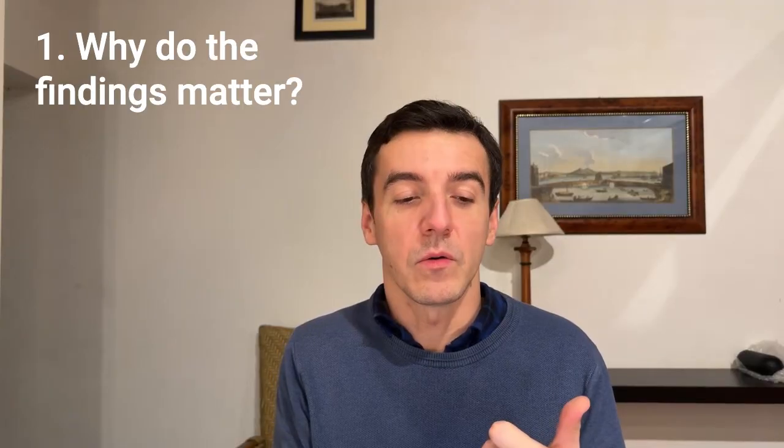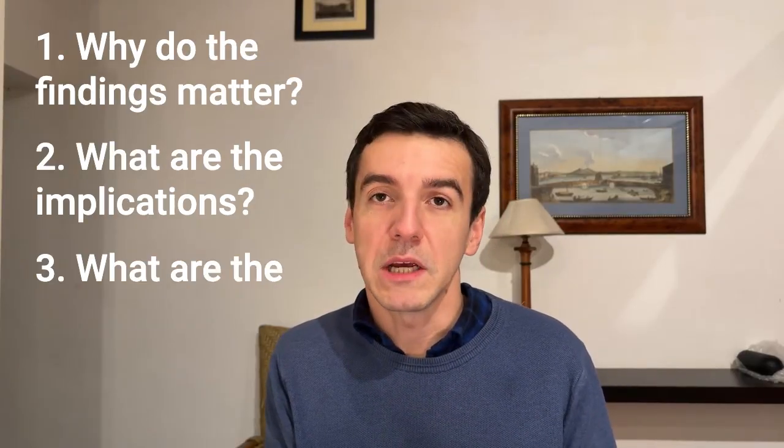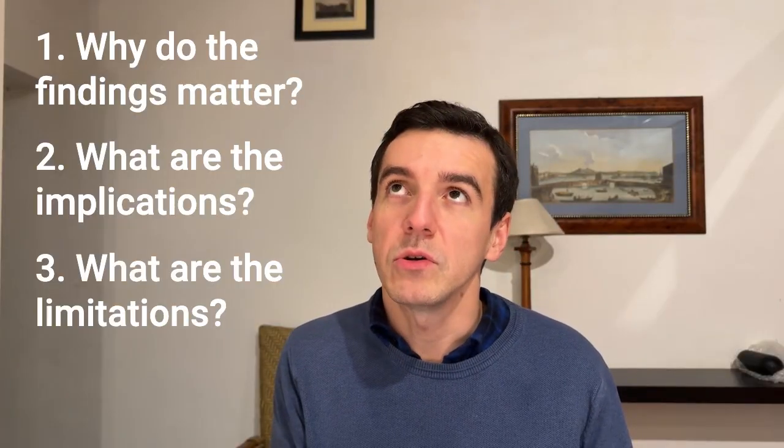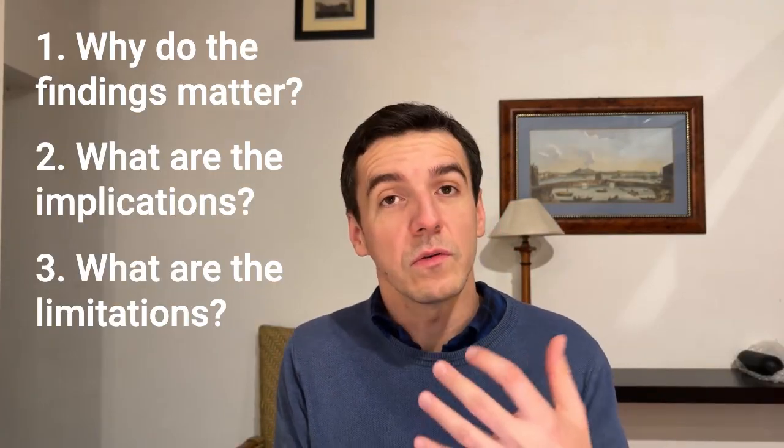So the 3 important questions that should be used as guidelines would be: why do the findings matter? What are the broader implications? And what are the potential limitations? So when we think about why the findings matter, you should think about whether the findings contribute to what we already know from the literature. Does it challenge or confirm existing studies? Does it reveal potentially previously overlooked relationships?